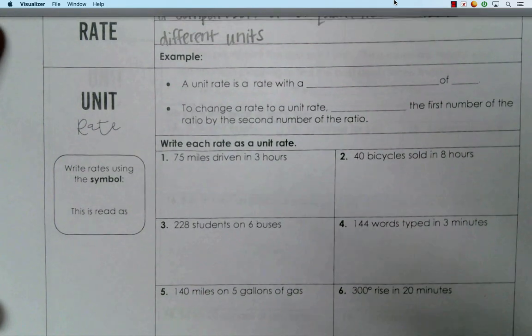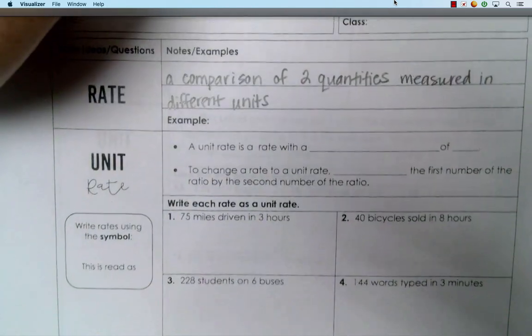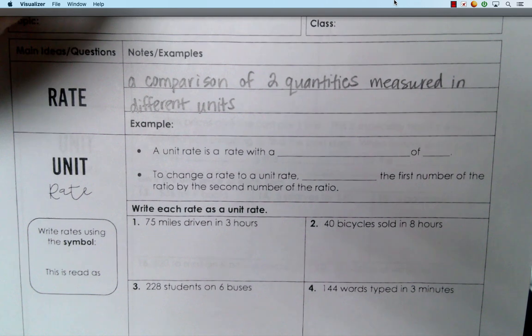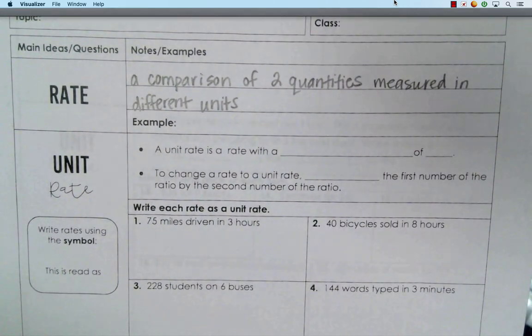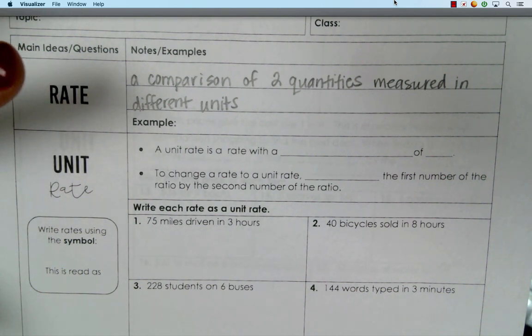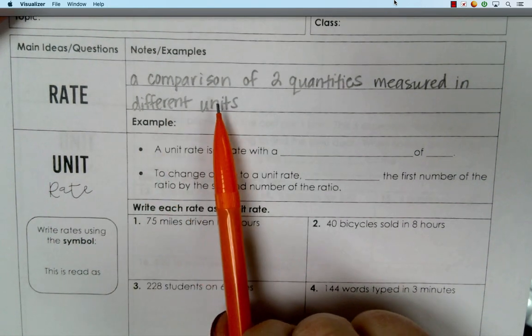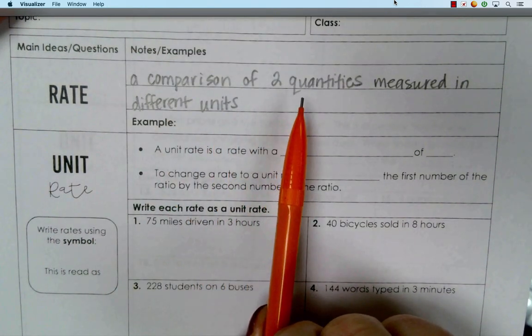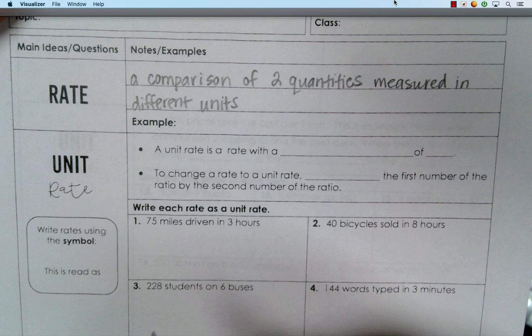Okay, so unit rates are our next step in ratios. So now we're going to go to rates. And so write this down. I wrote it down and forgot to write it with you. A rate is a comparison of two quantities measured in different units.